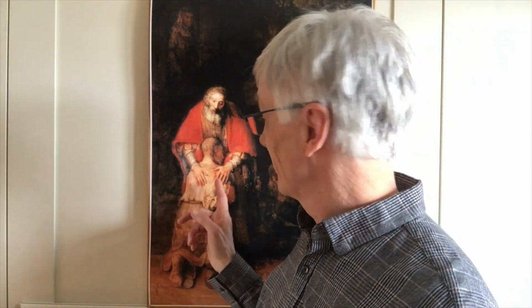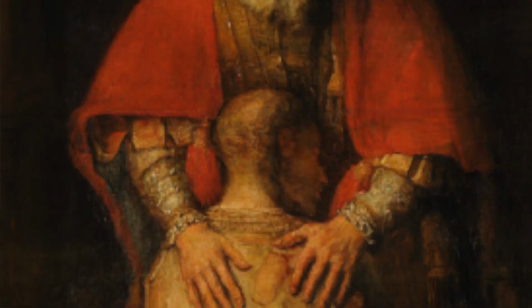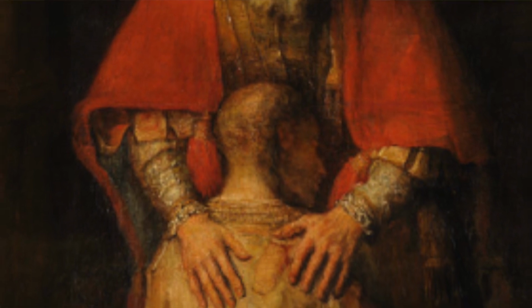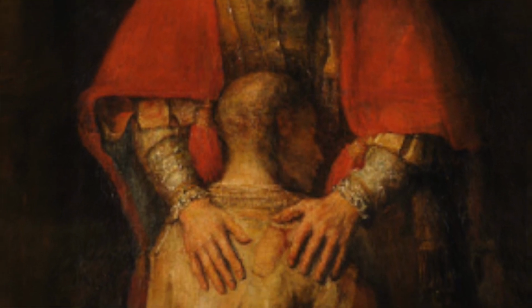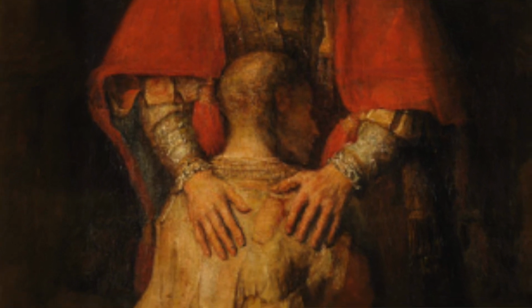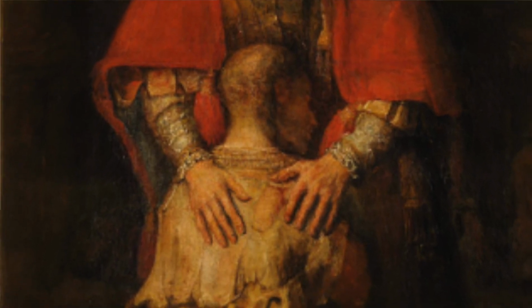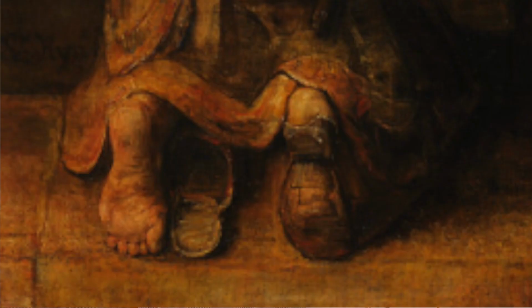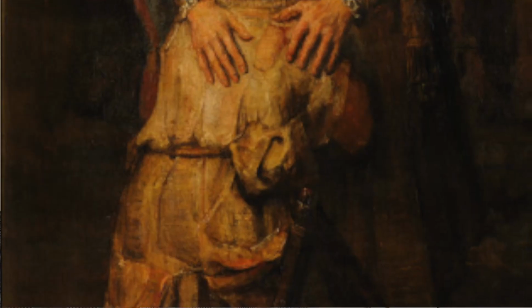Let's start here with the prodigal. And in Jesus' ministry we see here an echo of the tax collectors and sinners coming to him and perhaps being amazed to find themselves welcomed. And what a figure this prodigal is. He kneels, his sandals are all broken, his clothes are in tatters. He's lost the red family robe that both his father and his brother wear. His head shaven like a convict.